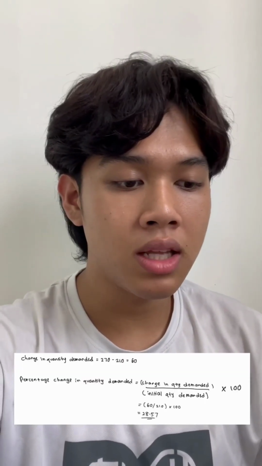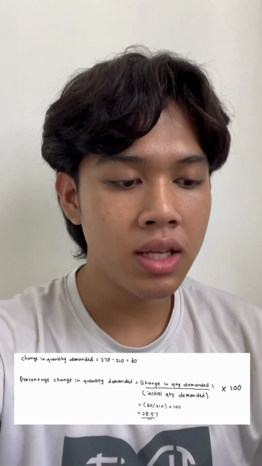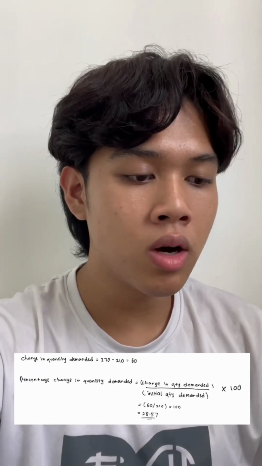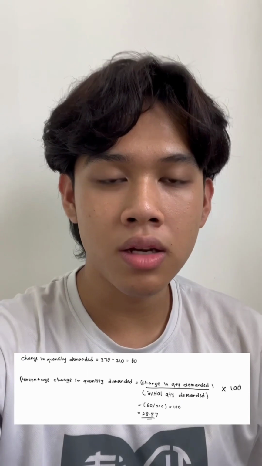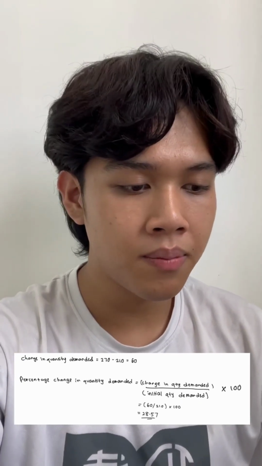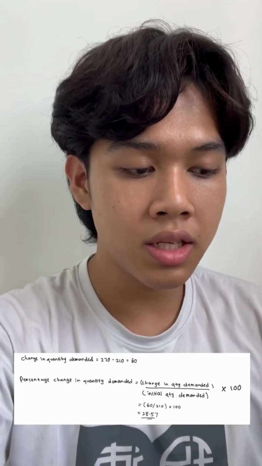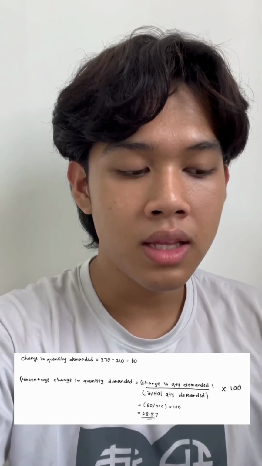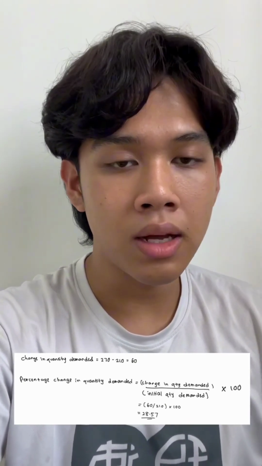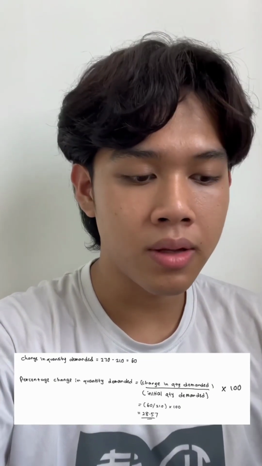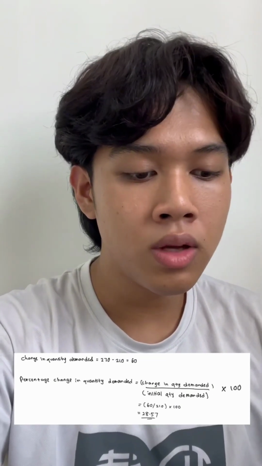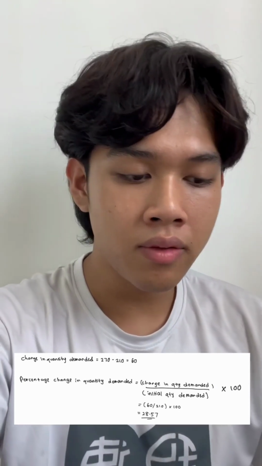First, let's calculate the percentage change in quantity demanded. Change in quantity demanded equals 270 minus 210, which equals 60. Percentage change in quantity demanded equals change in quantity demanded divided by initial quantity demanded, multiplied by 100. So you will get 28.57%.